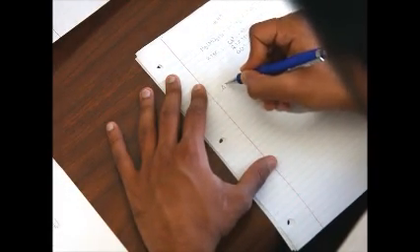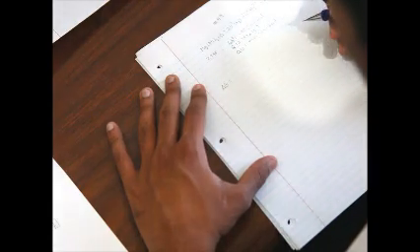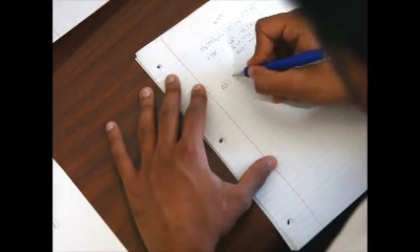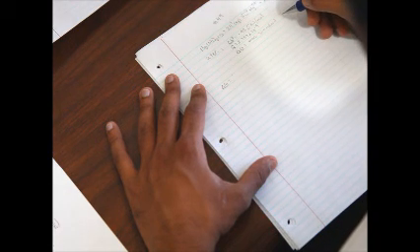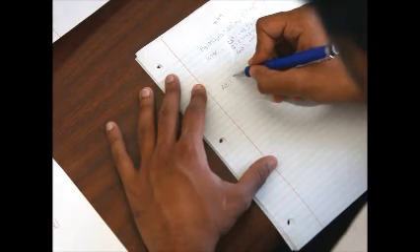To solve for the change in Gibbs energy under non-standard conditions, you basically plug this into the formula, and that's about it.